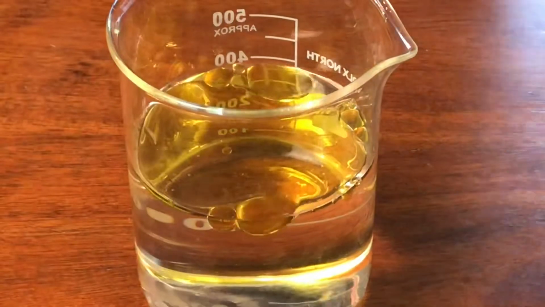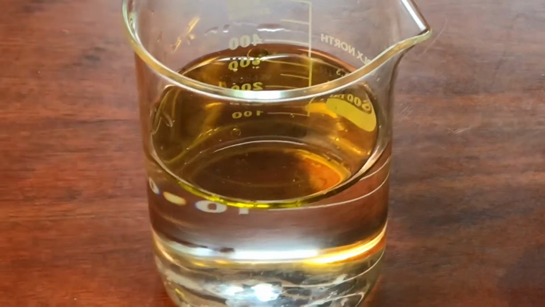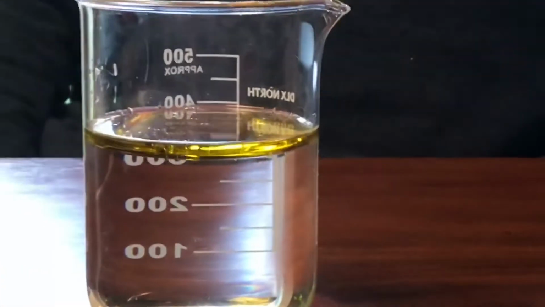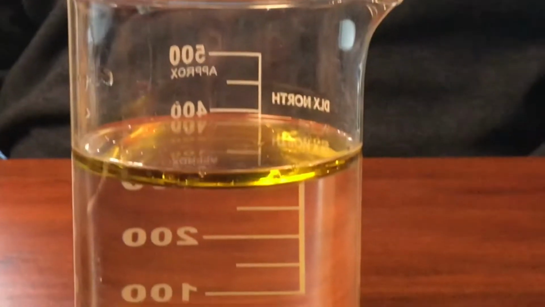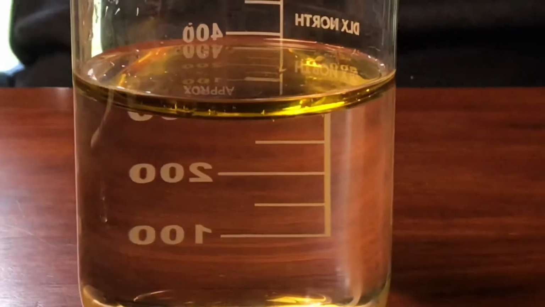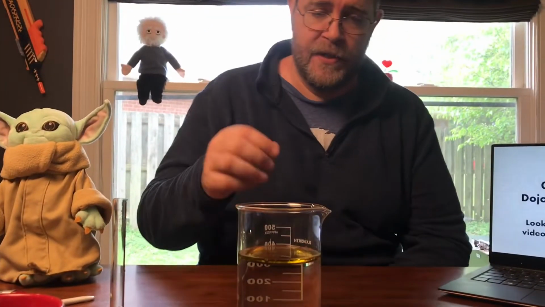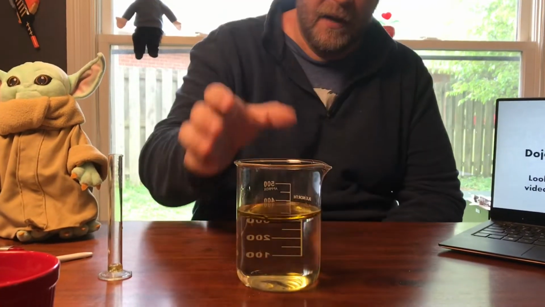What can you immediately say of a physical property of the oil? I hope you answered that its density is less than 1 gram per mil. It happens to be less than water's density. That's why it's up here on top.